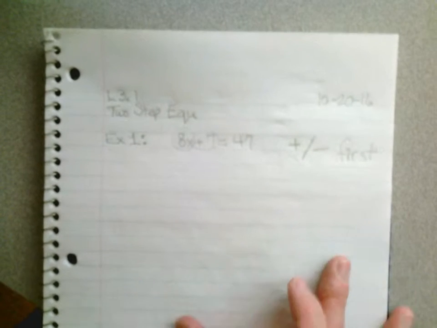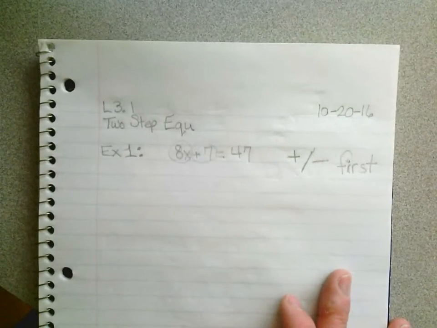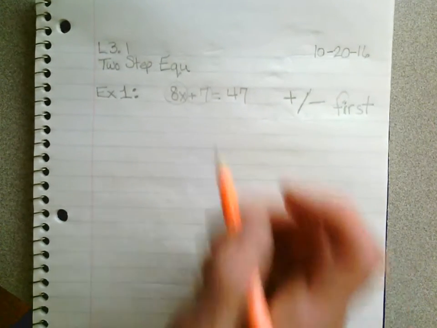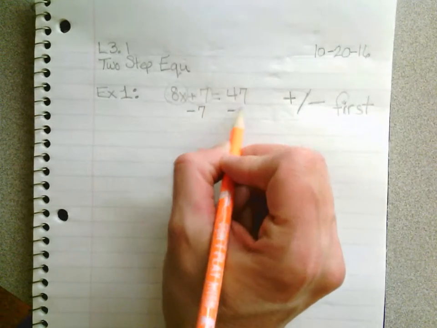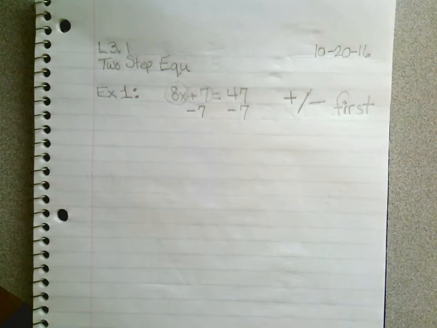And how do you undo addition? Who remembers? Amy does. You add its opposite. Yep. Otherwise known as a -7. I always just write it this way. If you write plus -7, you're fine there as well.